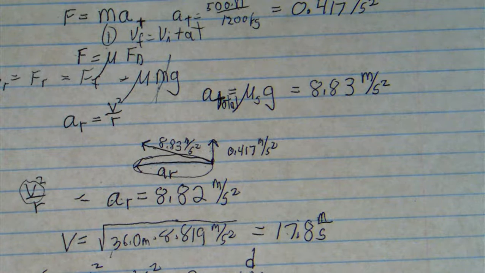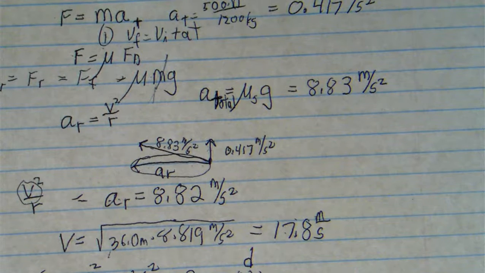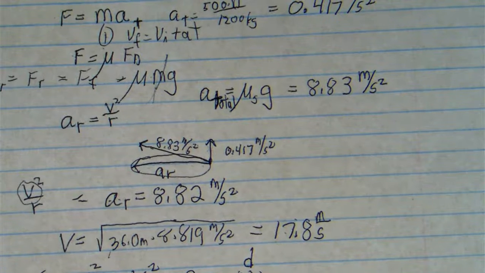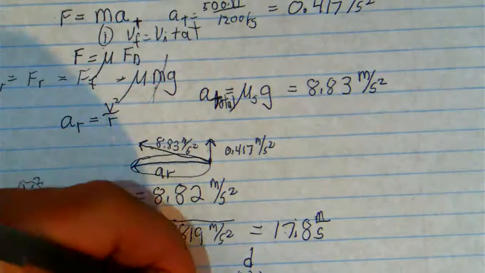And what do I get when I do that? 17.8 squared divided by 2 divided by 0.417 is 380 meters.